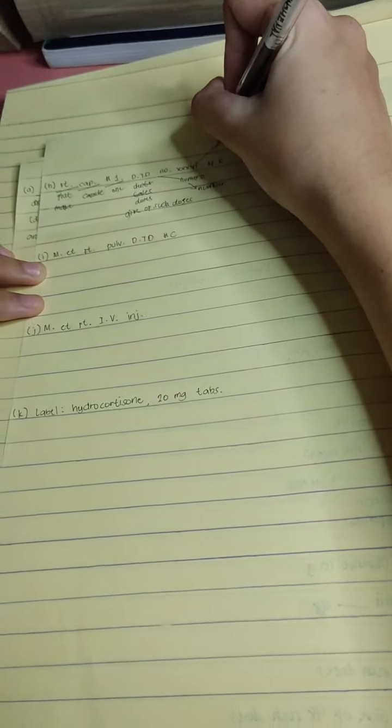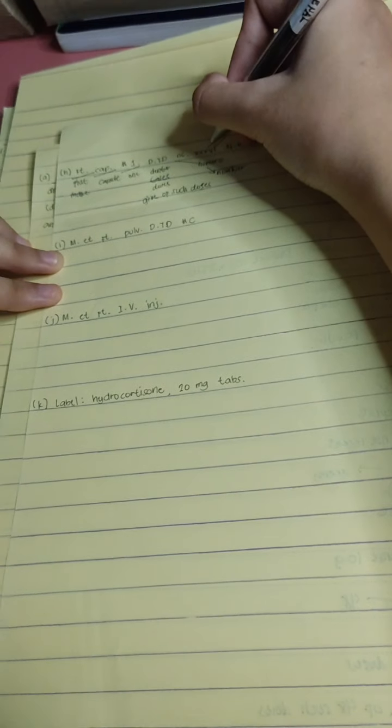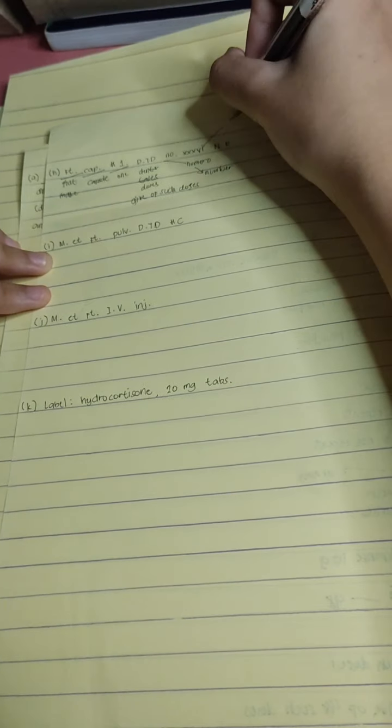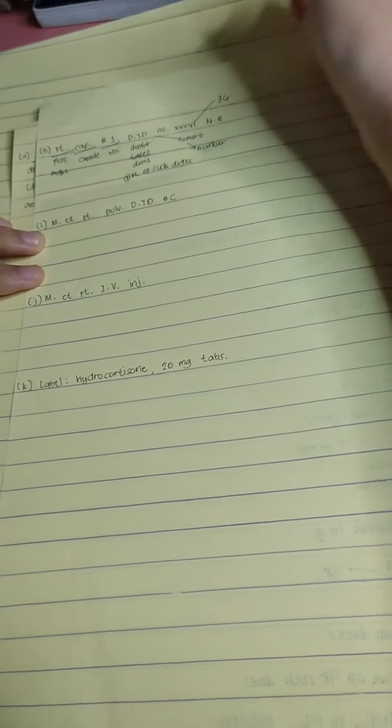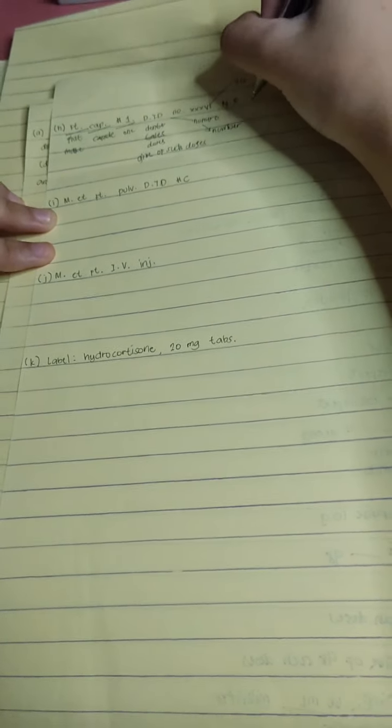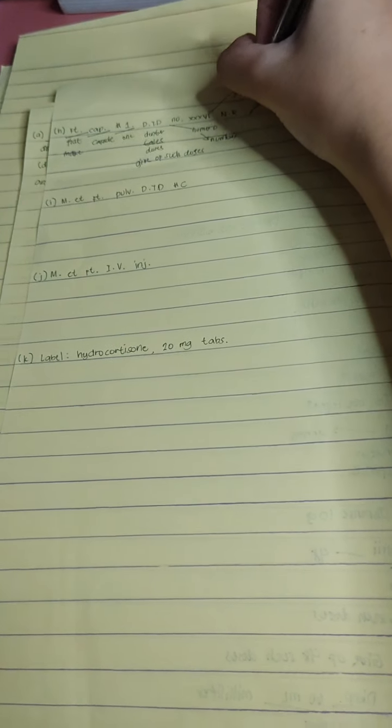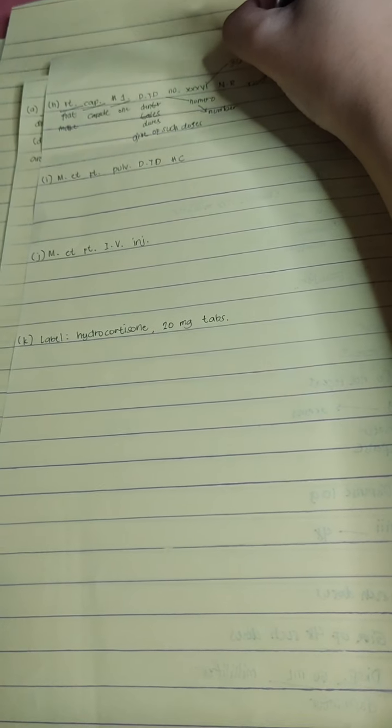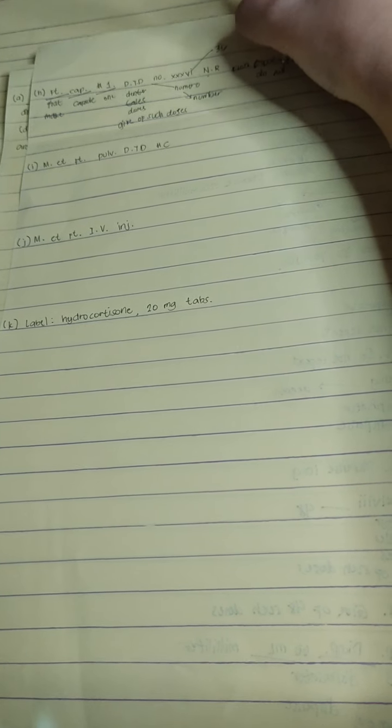XXXVI, then 30, Latin for 36. And NR is non-repetatur, which means do not repeat.